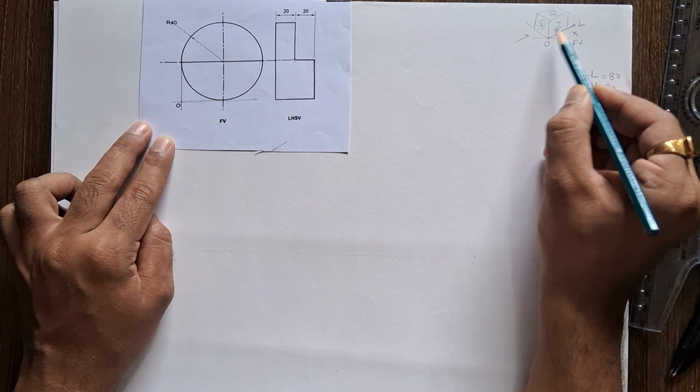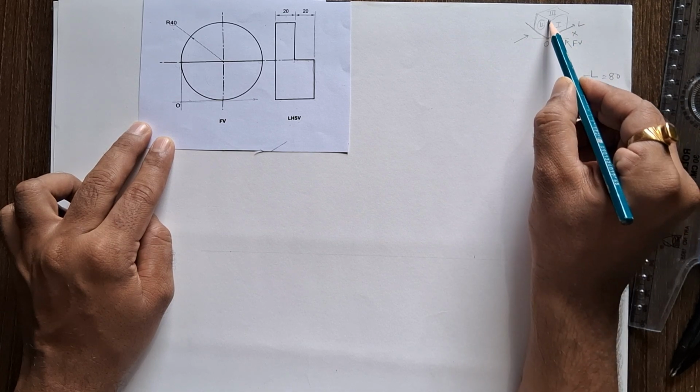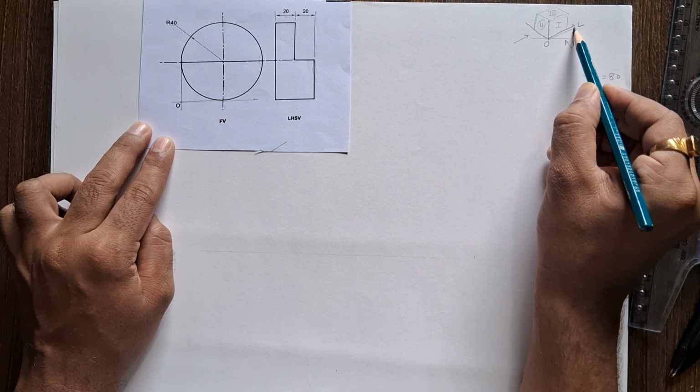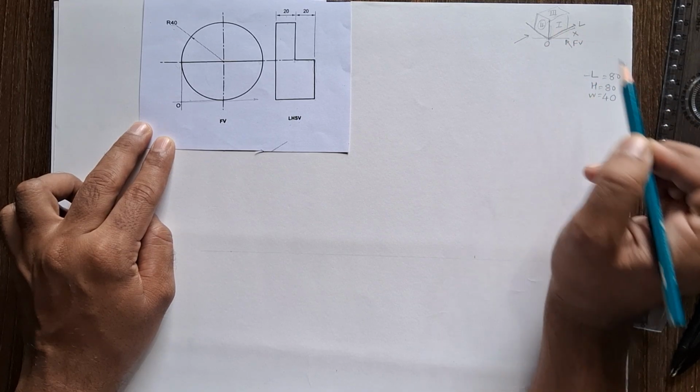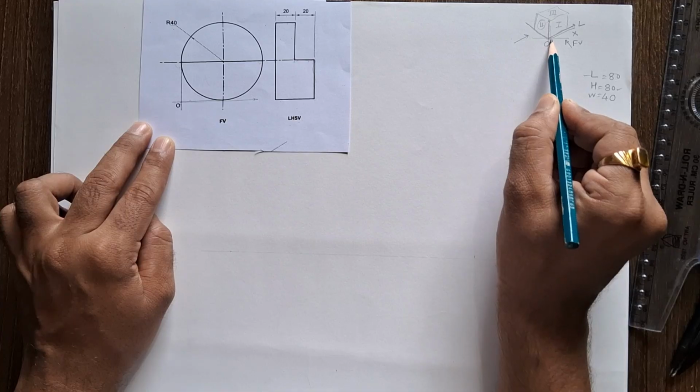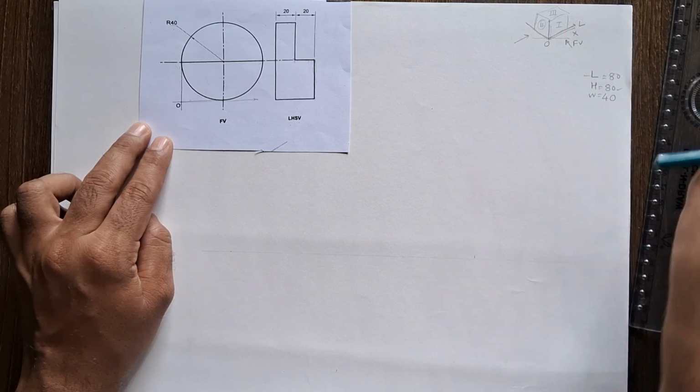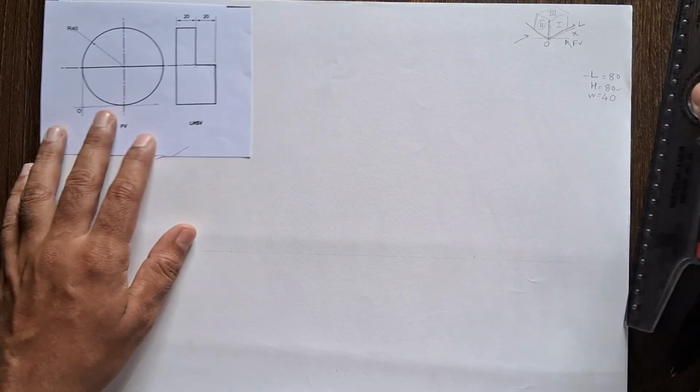This is x-axis, y-axis and z-axis. Along x-axis we are going to mark 80 mm length, height we are going to mark 80 mm, and width is 40 mm. Now see the solution for this problem.